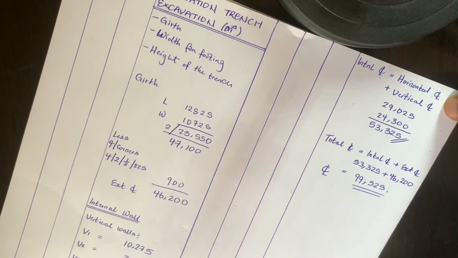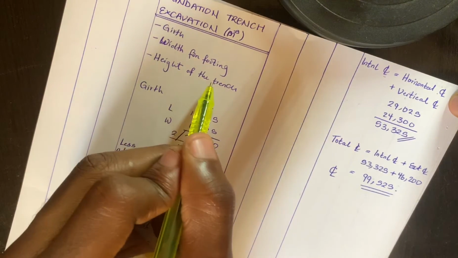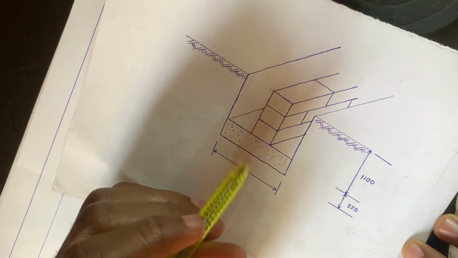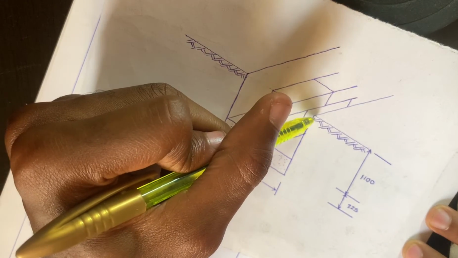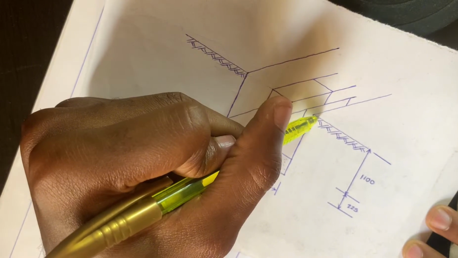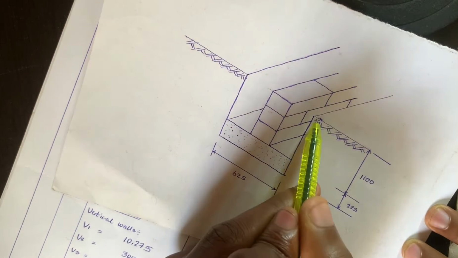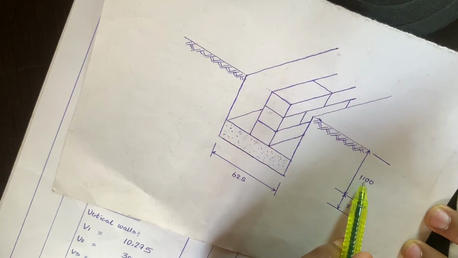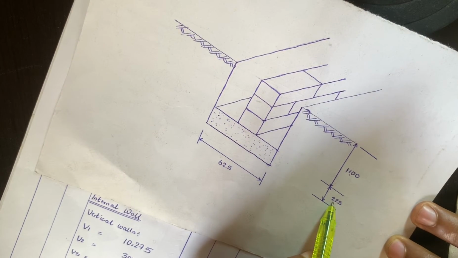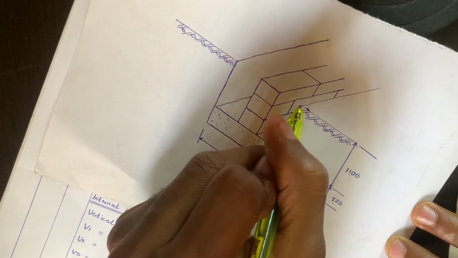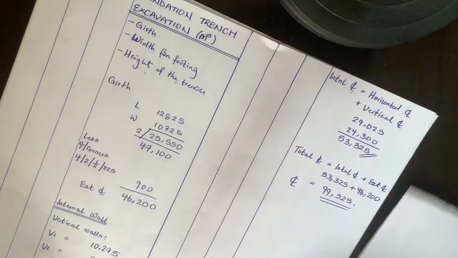Now after we found our gates, the next thing we're going to be doing is calculating the height of the trench. If you look at this diagram of a foundation footing, what we are interested in is the height of this trench, from here down to this footing. So we know that from here to the top of the footing is given as 1,100, and the depth of the footing is 225. So the height of the trench is 1,100 plus 225.